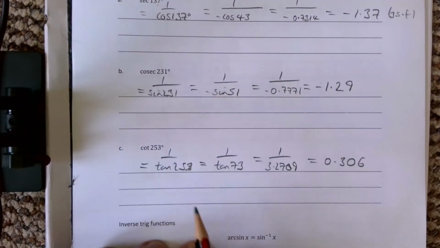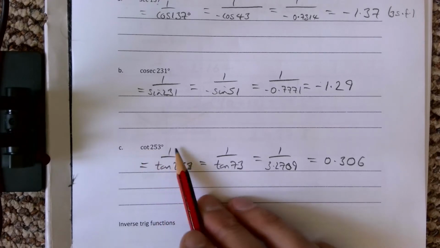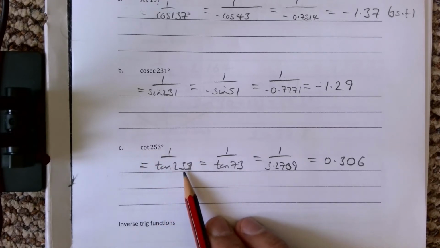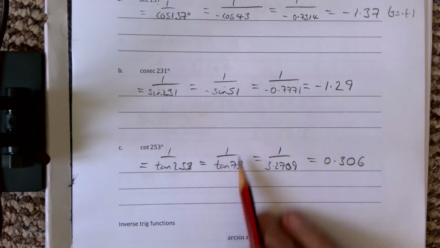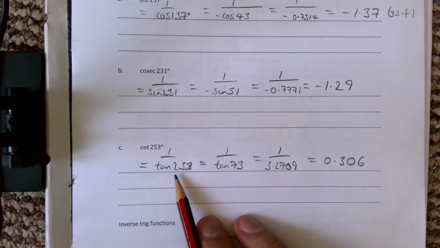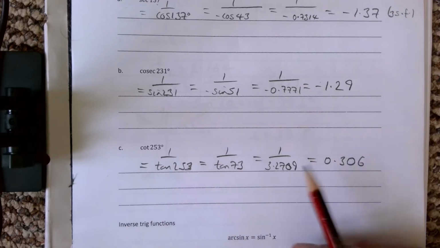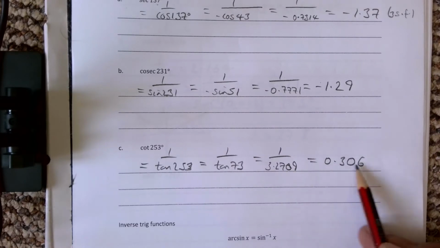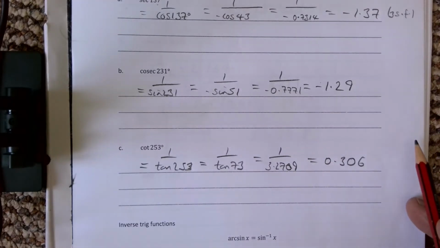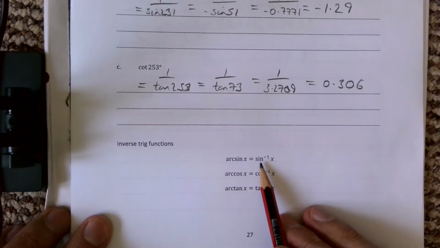Finally, 1 then for cot. Cot is the same as 1 over tan, so cot 253 is 1 over tan 253, which is the same as 1 over tan 73. No minus there, note, because this one's in the third quadrant, so tan of something in the third quadrant is indeed positive, so we don't need that. That's 1 over 3.2708, and that gives us 0.306.